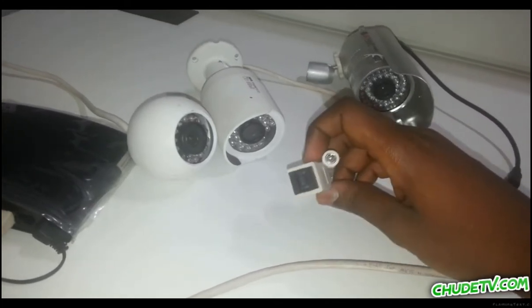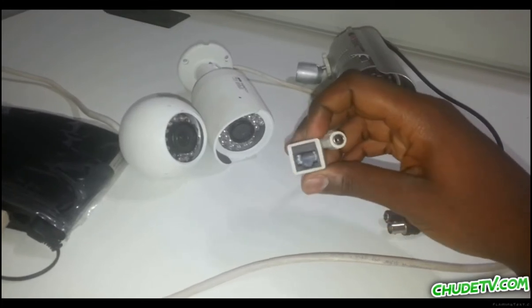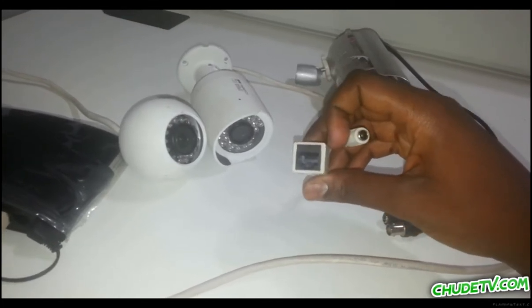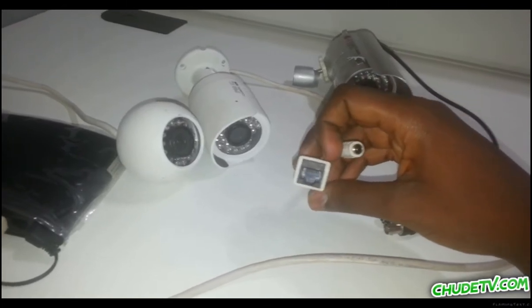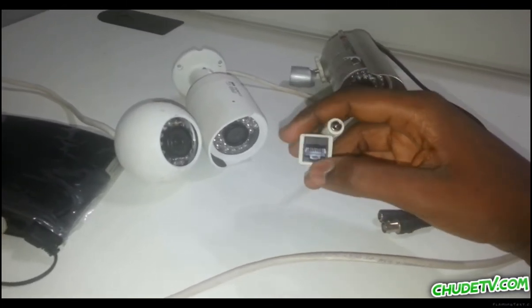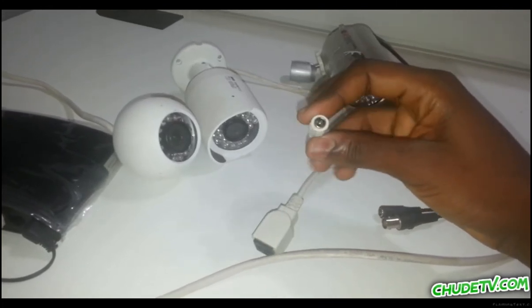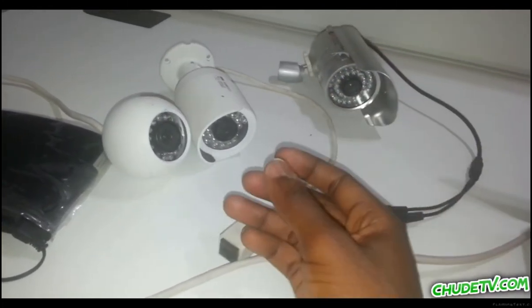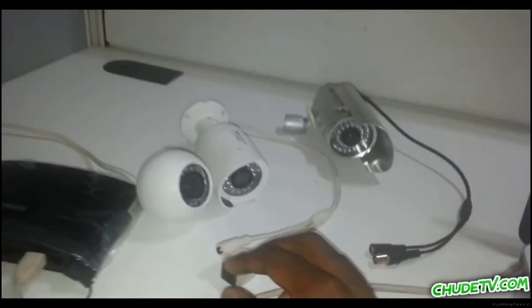All right, now for the IP cameras, that is an RJ45 connector head right there. So for IP cameras, we run Cat5 or Cat6 cables. You run them to the camera and you terminate the end with an RJ45 pin, which you connect to this end. The second part of it is just like the analog camera, the power receiver. Like I said, it uses 12 volts.